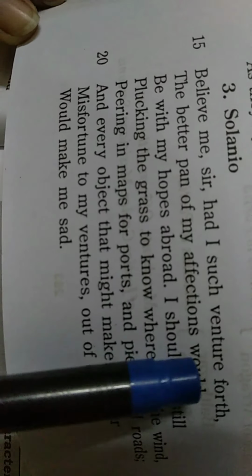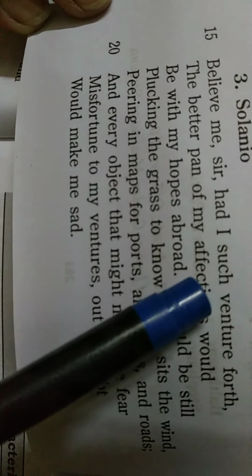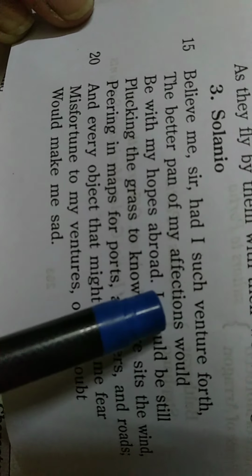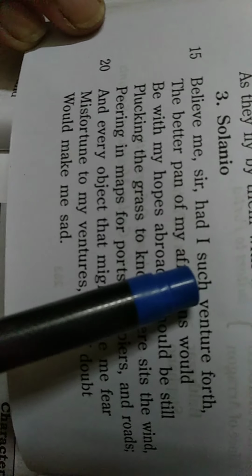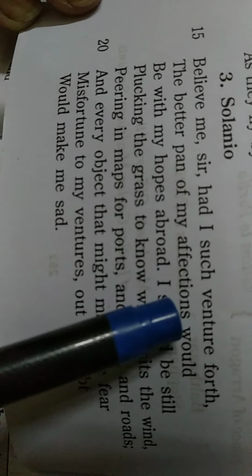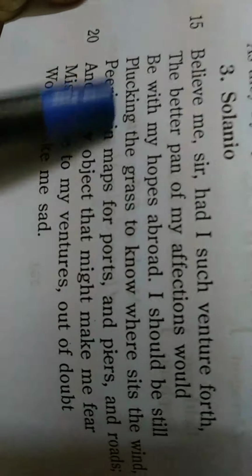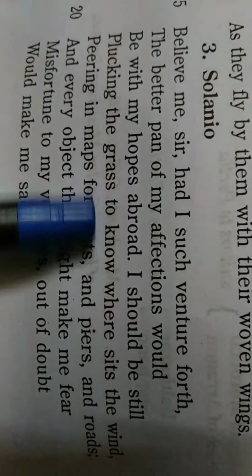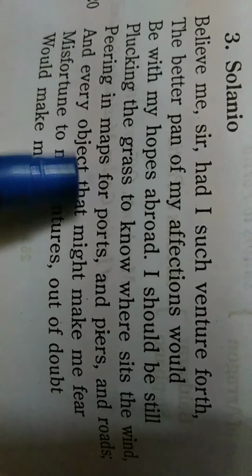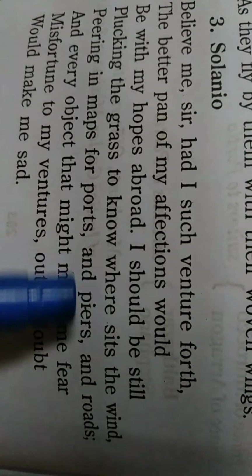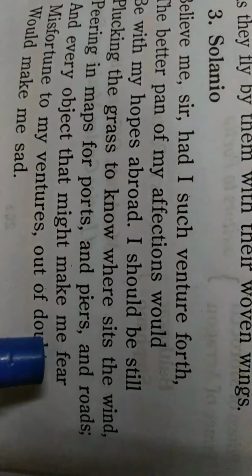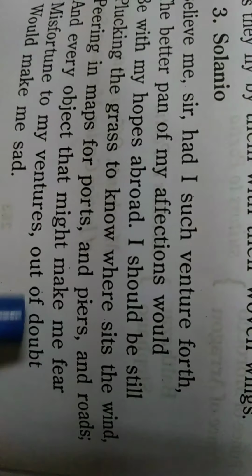Believe me, sir, had I such venture forth, if I were the merchant in your place, and my ships were in the sea, I would certainly have to be thoughtful about my ships. The better part of my affection would be with my hopes abroad. I should be still plucking the grass to know where sits the wind, peering in maps for ports and piers and roads, and every object that might make me fear misfortune to my ventures, out of doubt would make me sad.